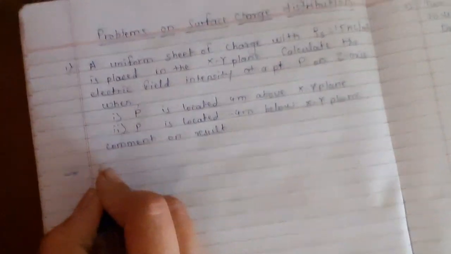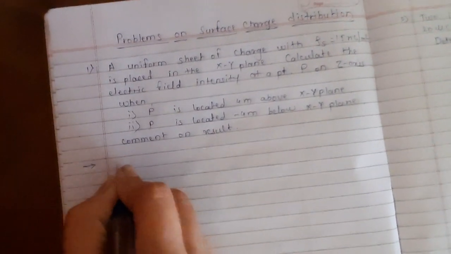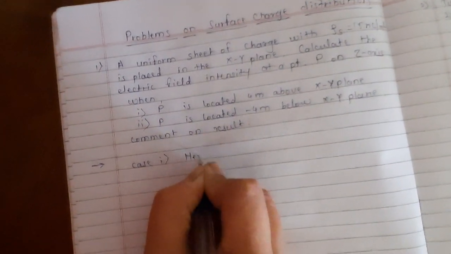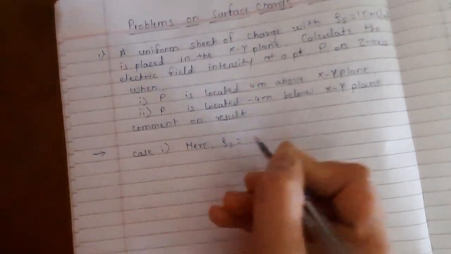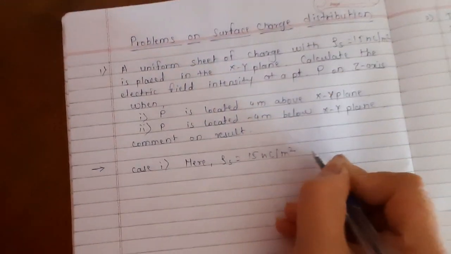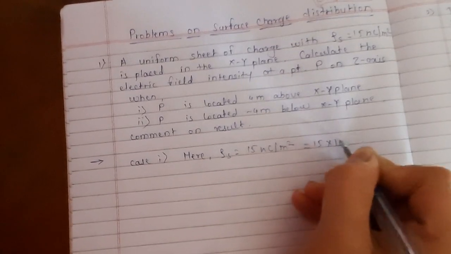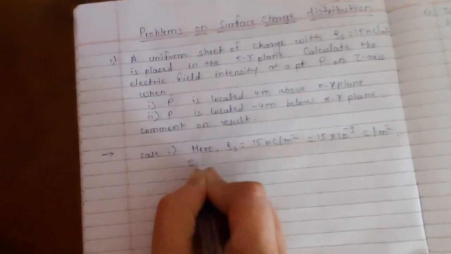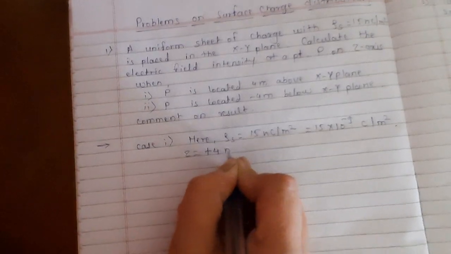So first, we consider the first case. Case first: what is rho S here? It is equal to 15 nanocoulomb per meter square. Nano means 10 raised to minus 9, and z is equal to plus 4 meter.